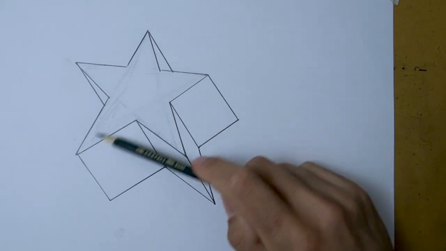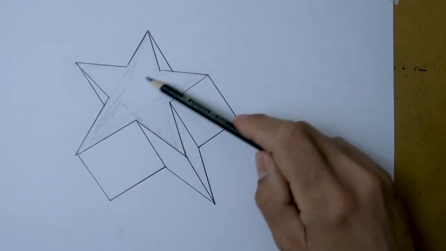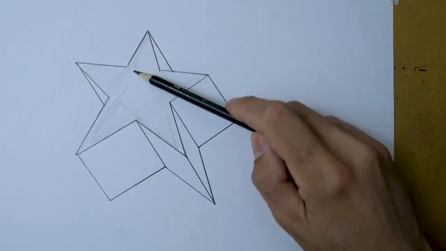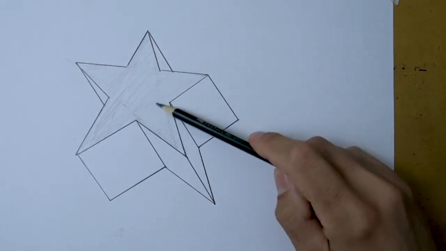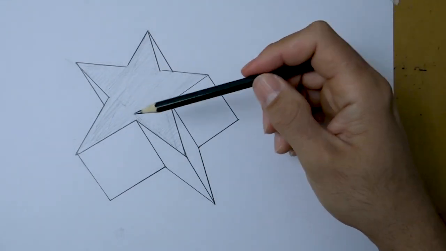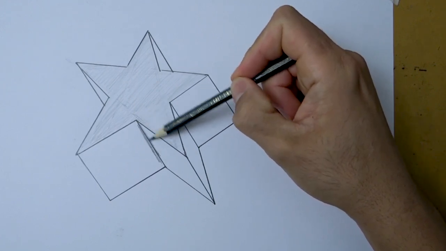Right here on the top part, I'll just add a bit of graphite. I want this part to be light. Usually the upper parts are a bit lighter because we use them as the base for the light focus, as if the light is hitting from above. And here on the side parts we add a bit more shadow.